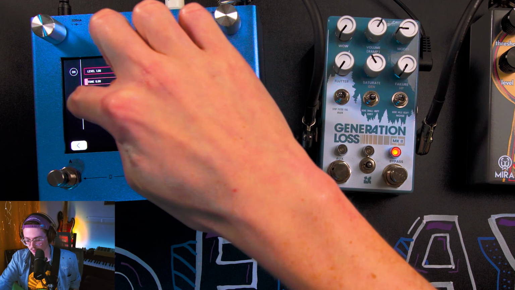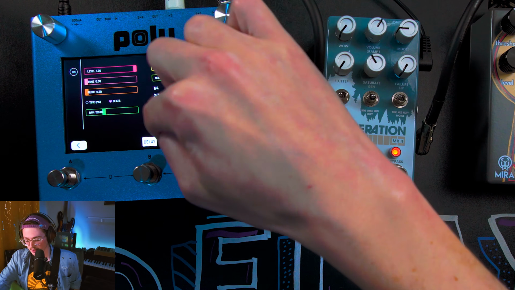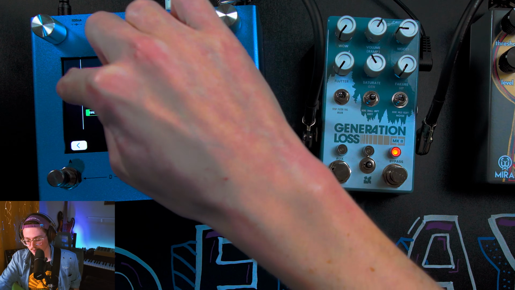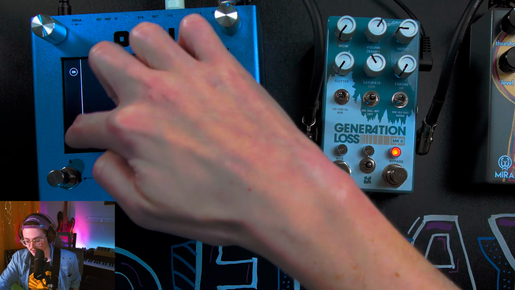Then time, you can go in milliseconds or you can go in beats. When you go in beats per minute, you've got subdivisions here. When you go in time, you've got milliseconds here, and you can type that in to be specific. And then you've got your feedback.